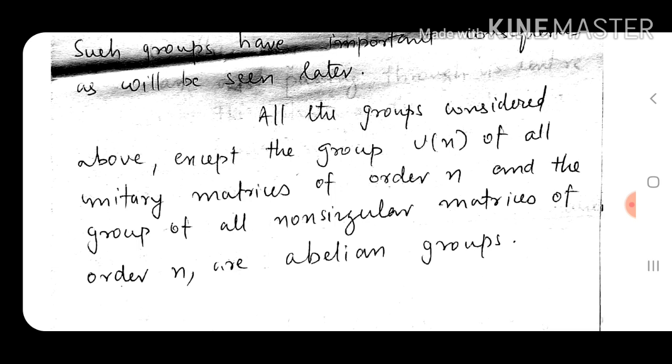But when it comes to the set of unitary matrices, so we saw the second example, the set of unitary matrices of order n, that is not an abelian group. Why? Because matrix multiplication is not commutative. In general, it is not commutative. So it's not an abelian group.